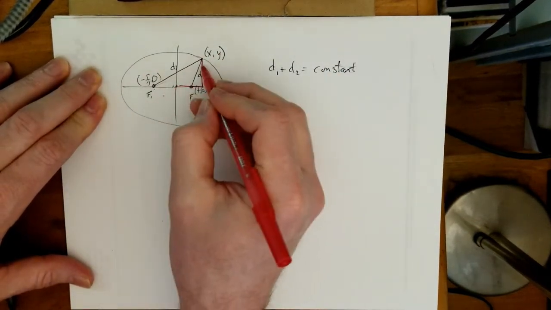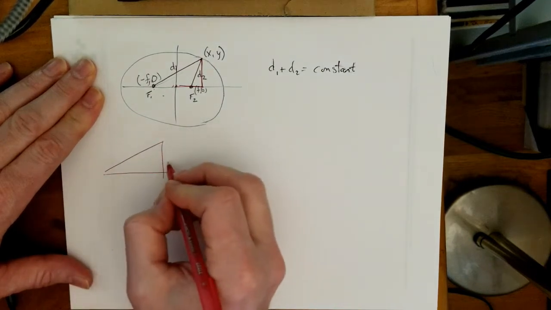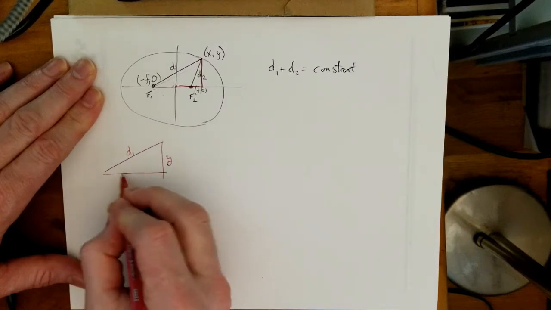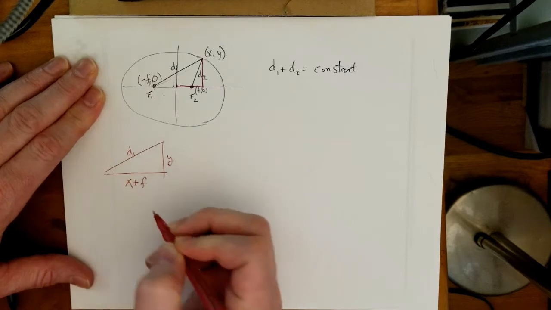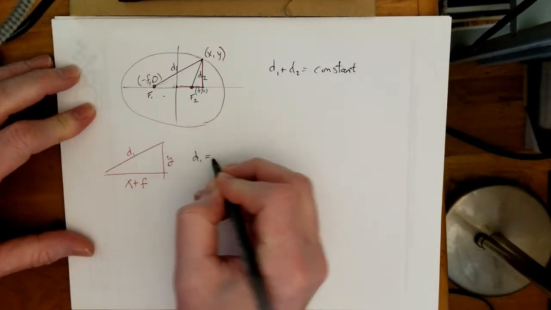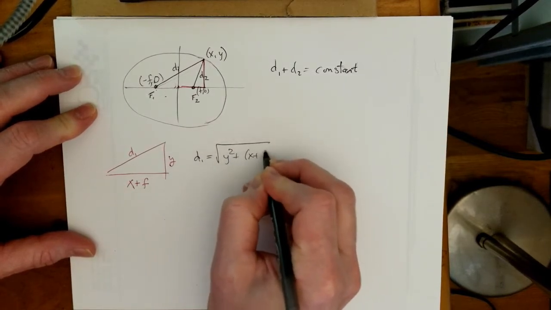So if I look at the bigger triangle here, where this height is Y, this is D1, and this length right here is X plus F, then I have a formula for D1. D1 is the square root of Y squared plus (X plus F) squared.